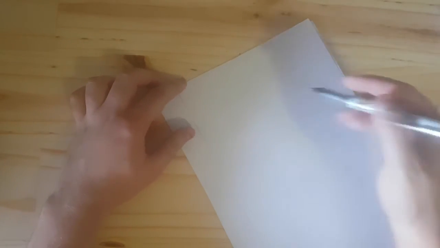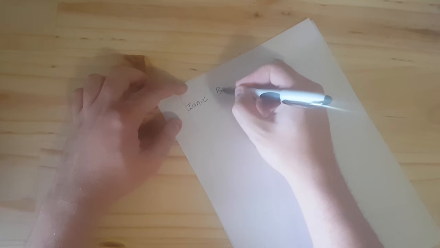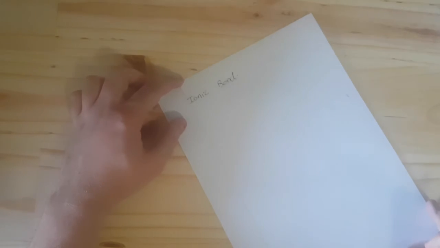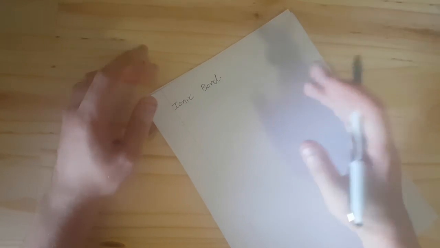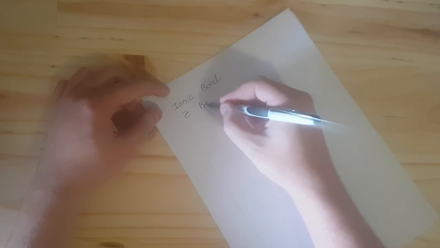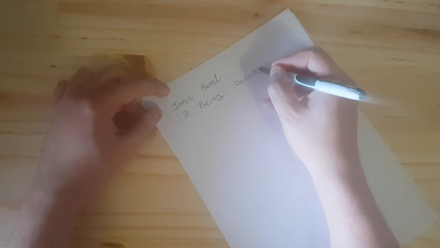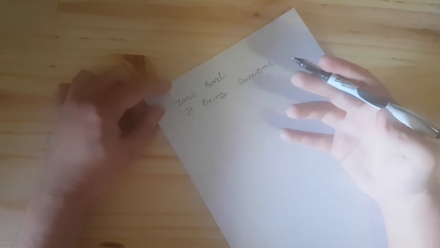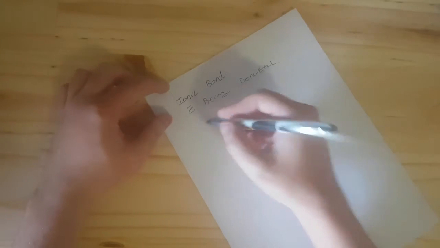Now, ionic bonds are our next topic of discussion, and ionic bonds differ from covalent bonds in that we do not have electrons being shared. We have an electron being what we call donated. So what would happen in something like sodium chloride?